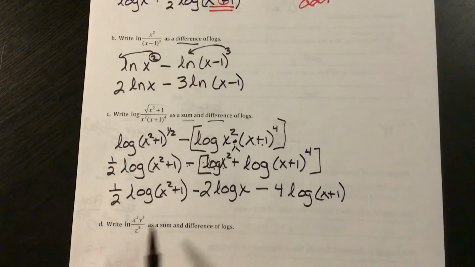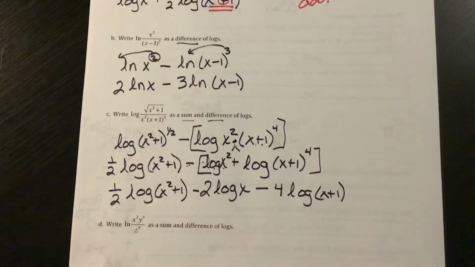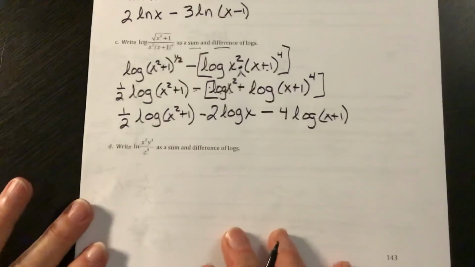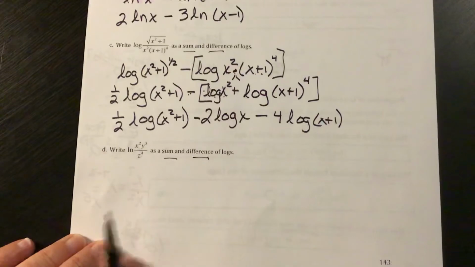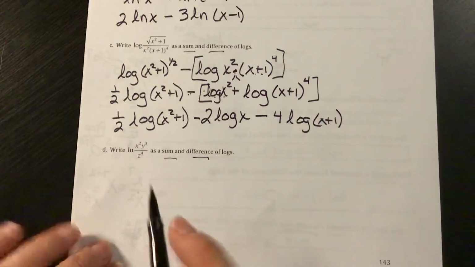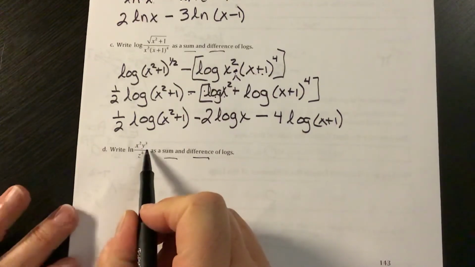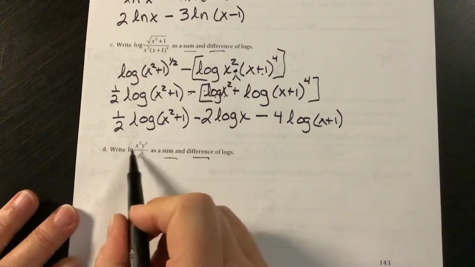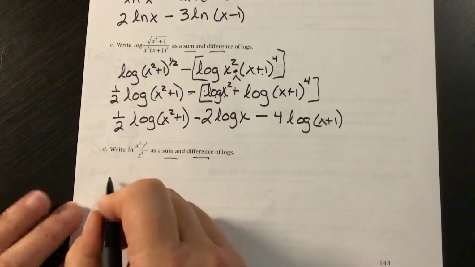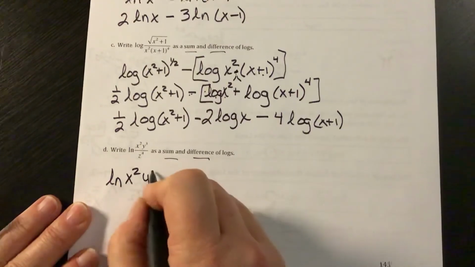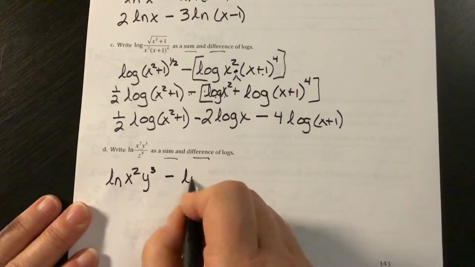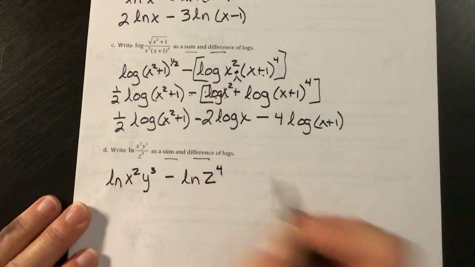Okay, so this one actually has 3 terms here. In part D, I'm writing this natural log as a sum and difference. So again, I'm going to break it apart. First, I'm going to separate by the subtraction and by the division. So I have ln of x squared y to the 3rd minus ln of z to the 4th.